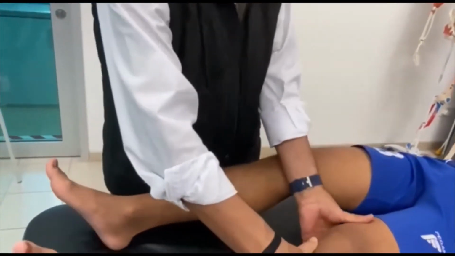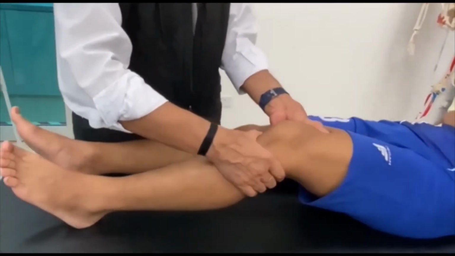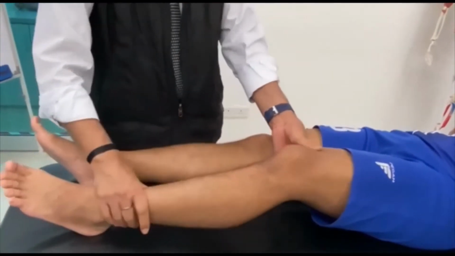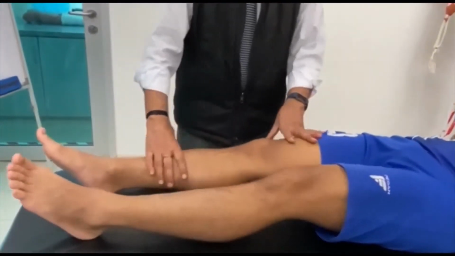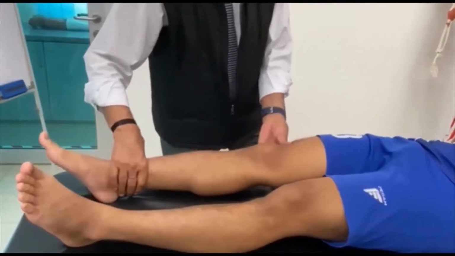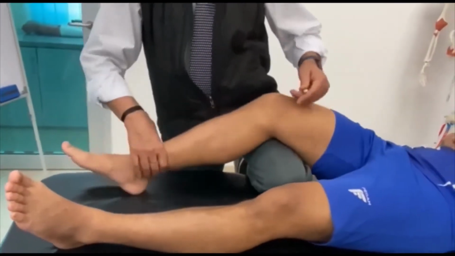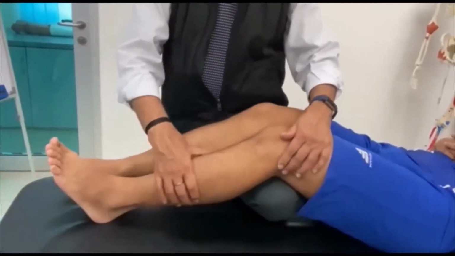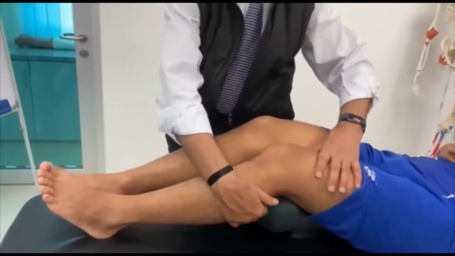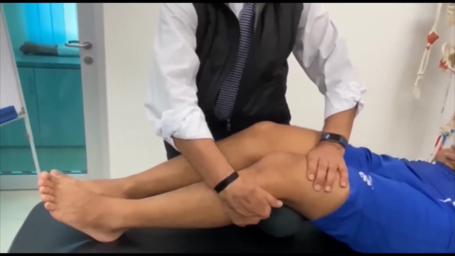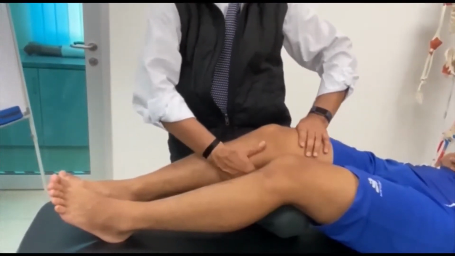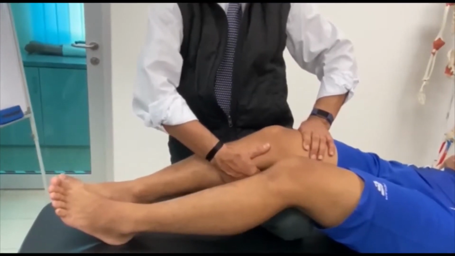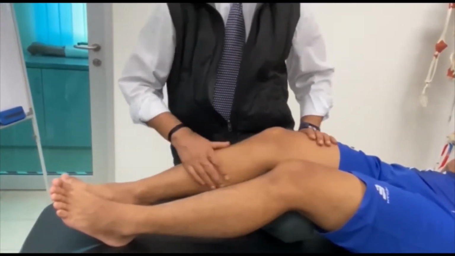I can do on both sides. This is one. But if patient is bulky, obese, you can put your own thigh behind the knee of the patient, and then you can repeat it. So it becomes easier for you to do it.